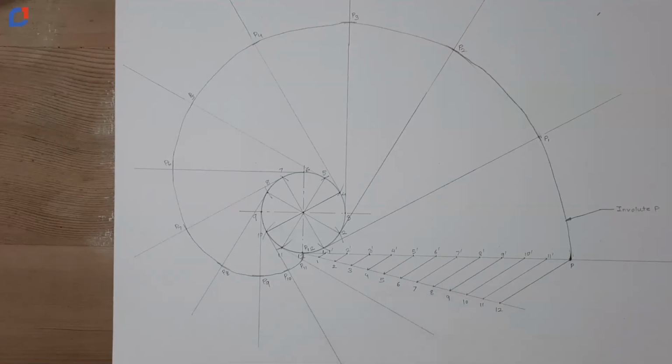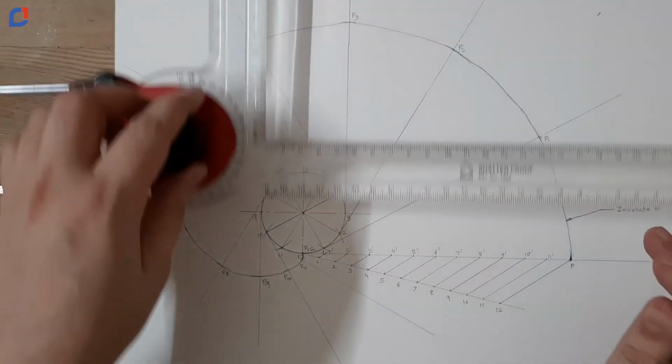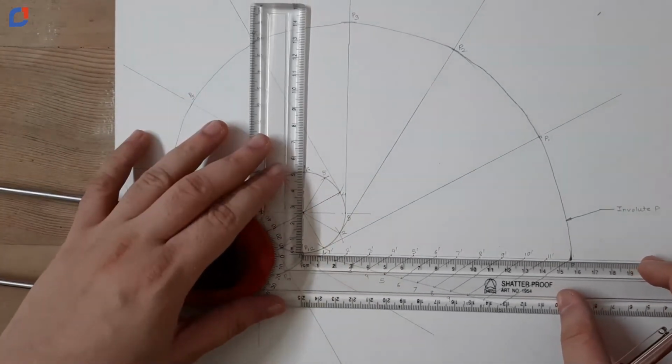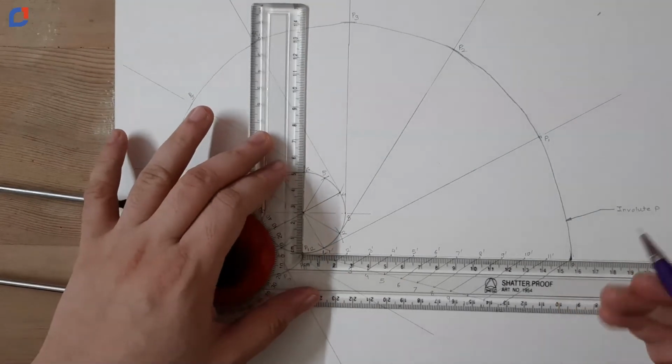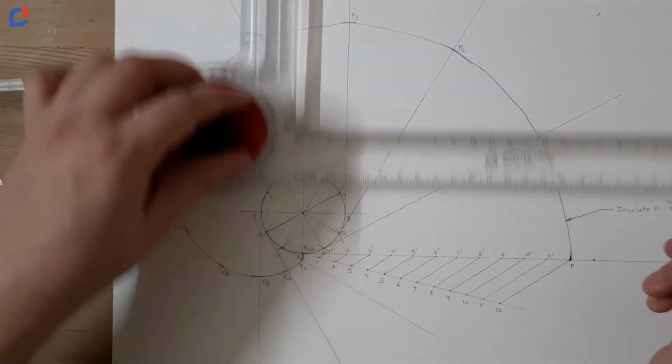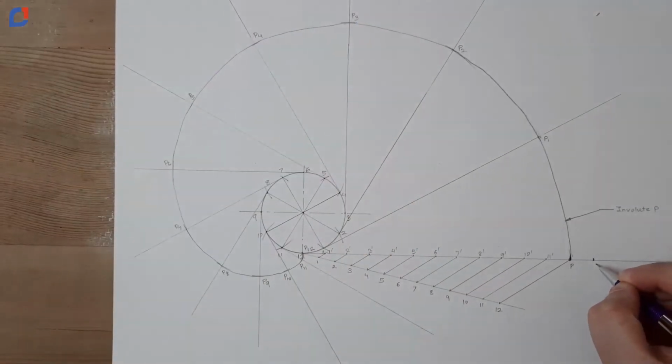That was a hexagon, so it was a perimeter. Here it is circumference. The circumference of this circle was 15.7. I will be taking a point which is like 17 mm. So let's coincide one with this point 12 and take a point at 17 centimeter. I will name this point Q.